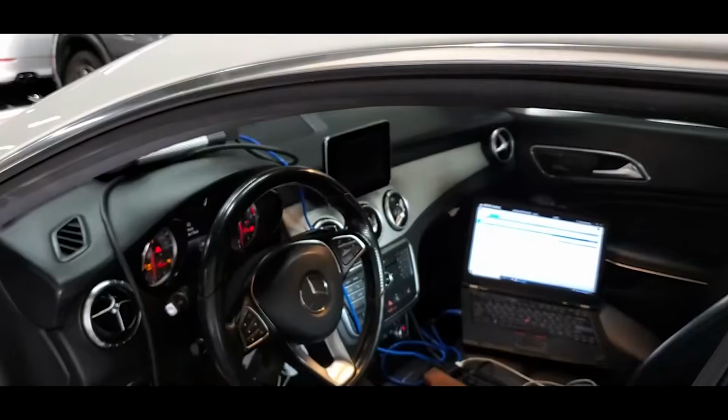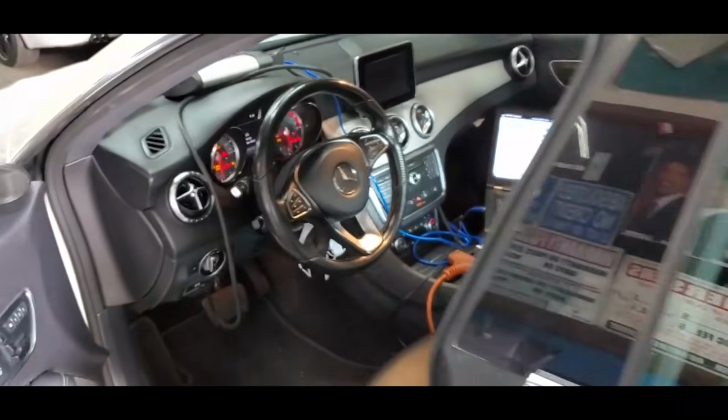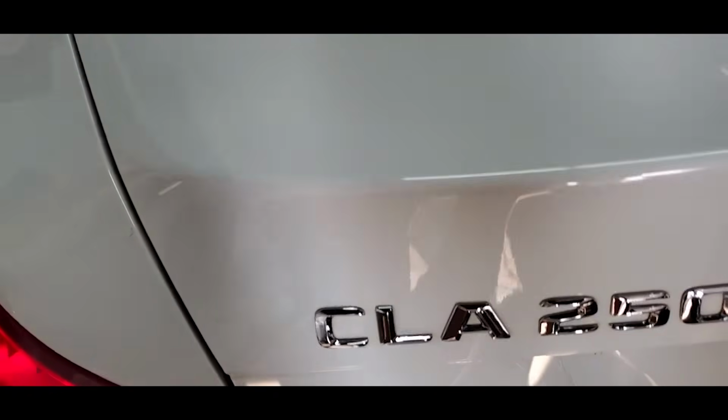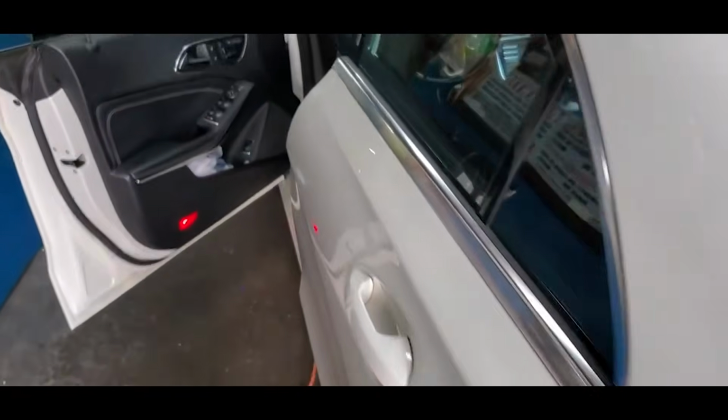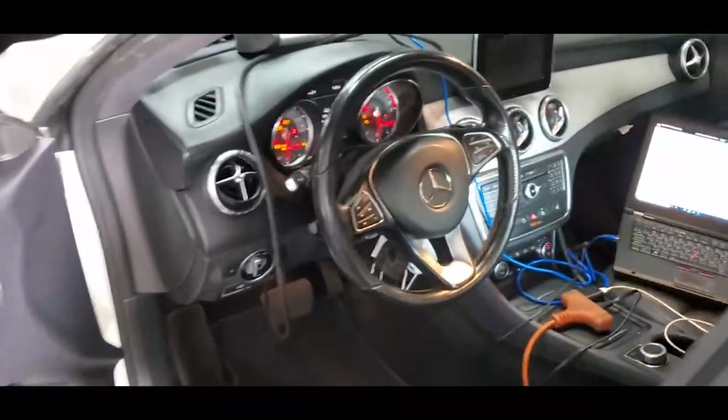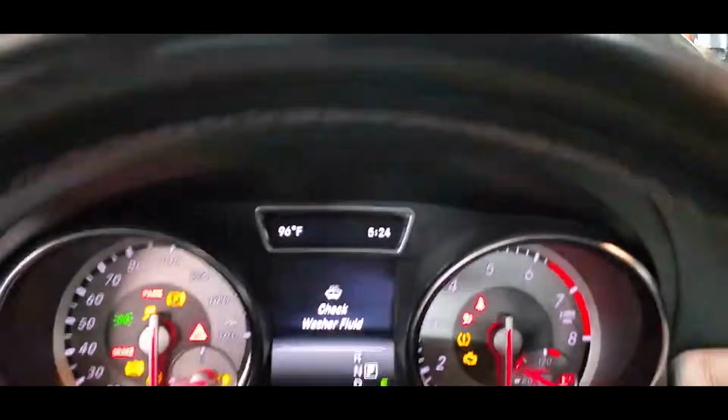Today we have a Mercedes-Benz 2015. Here is the car. This is the 2015 CLA 250 4MATIC. We have a problem with this car, and we're using X-Century to diagnose it.